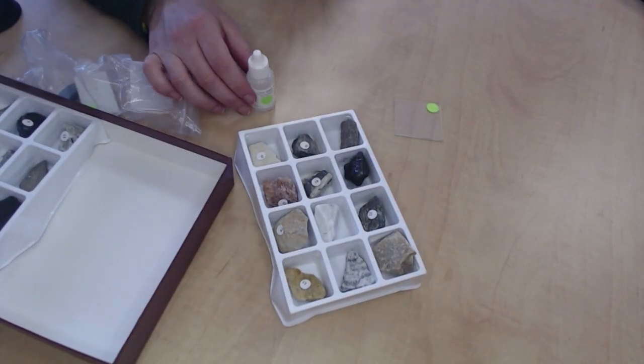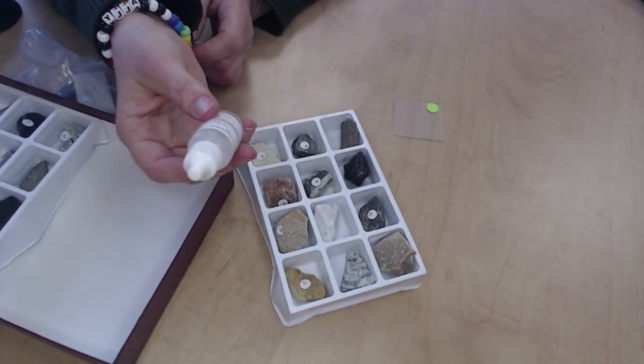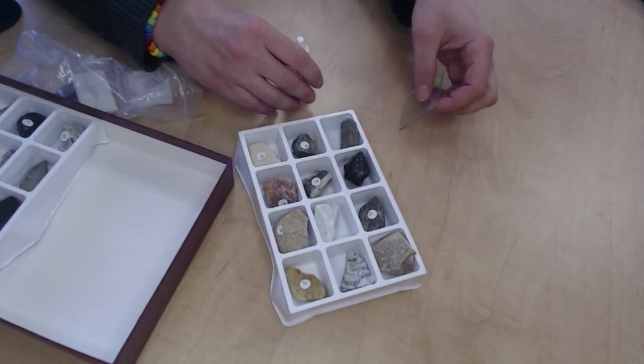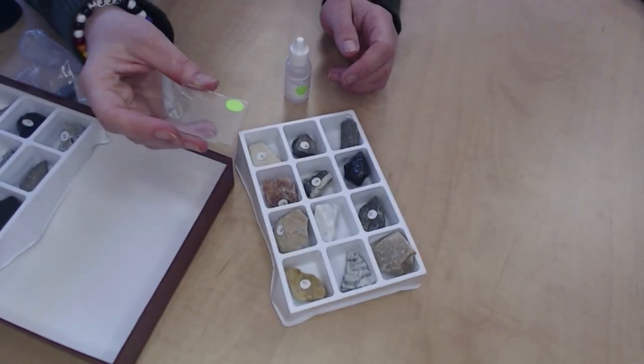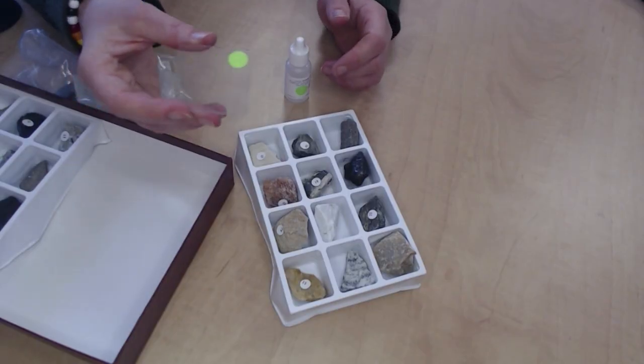Really what these are measuring: the acid is a test for calcite. If it fizzes, then calcite is present. The glass plate is a test for hard silicate minerals that includes quartz and feldspar. So really this is your quartz and feldspar test.